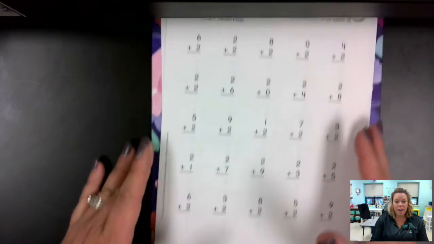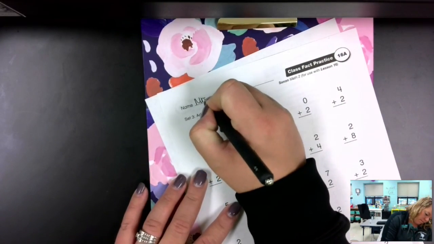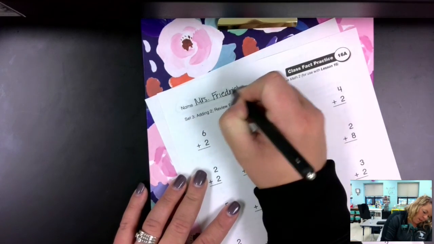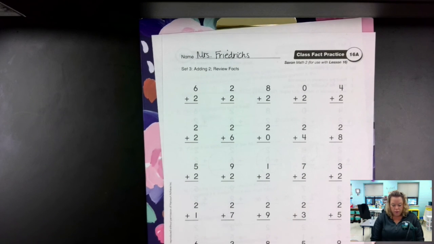So here we go, fact practice. Put your name at the top of your paper. Let's do 2 of them together. These are adding 2 facts and also some review facts in here. Let's do 6 plus 2. What's 6 plus 2? Start at 6 and count past 2 more. What's after 6? 7, 8.